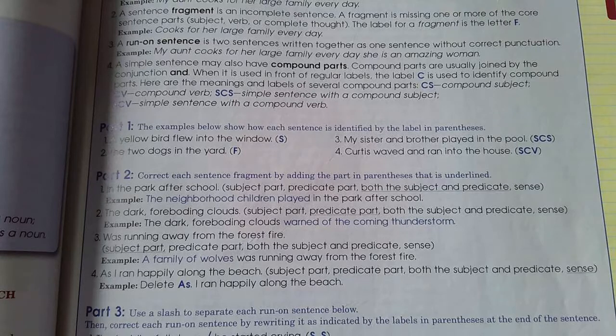Questions on that? Okay, part 4 is when they give you, we can call it a sentence. We give you sentences and you have to label them correctly. You have to tell whether they're a fragment, a simple sentence with a compound subject, or a simple sentence with a compound verb. Best way to do this is to try some.